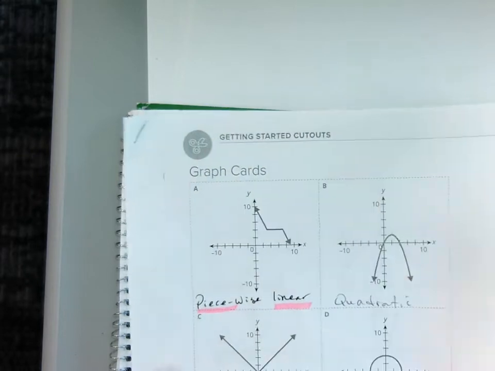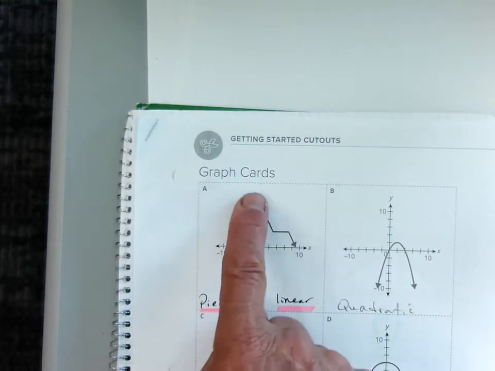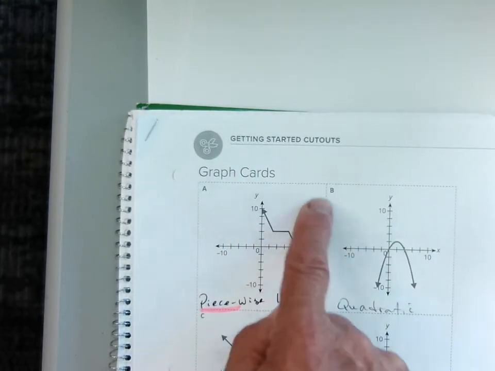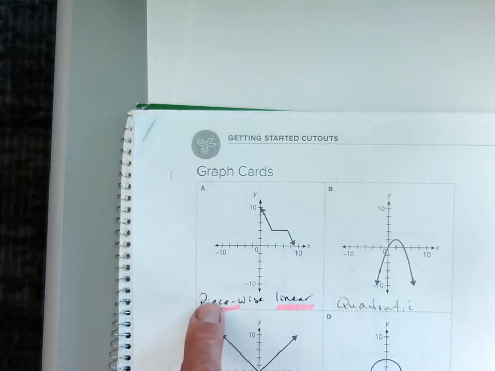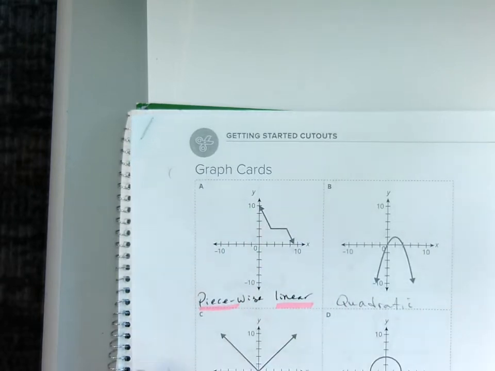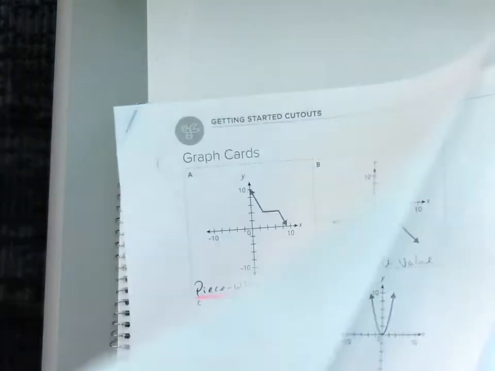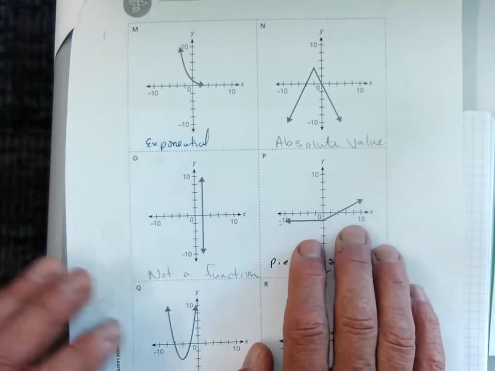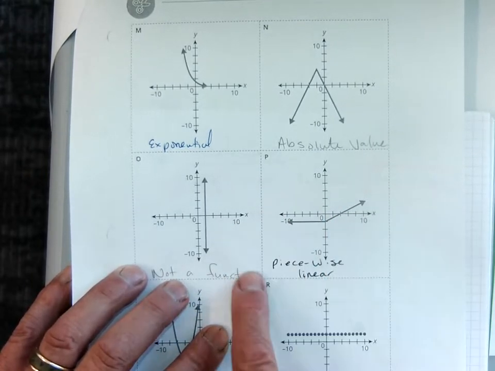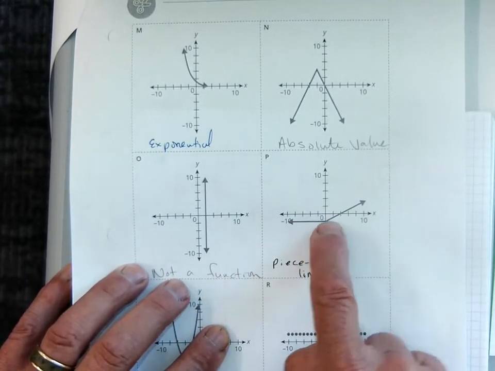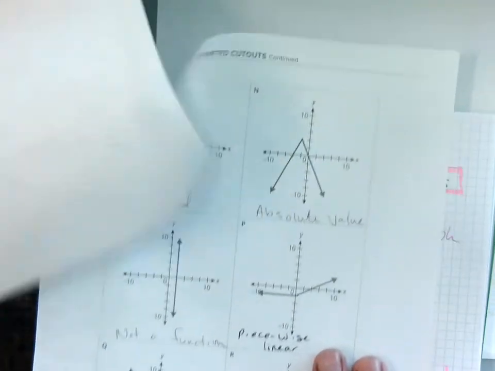For instance, A is like 1, 2, 3 different pieces. And they are linear because they're straight. So it's a piecewise graph because there are 3 different pieces. We had one more of those right here. This is a linear piecewise graph because there are 1, 2 different graphs together to make one graph. So 1, 2, that's a piecewise linear graph.